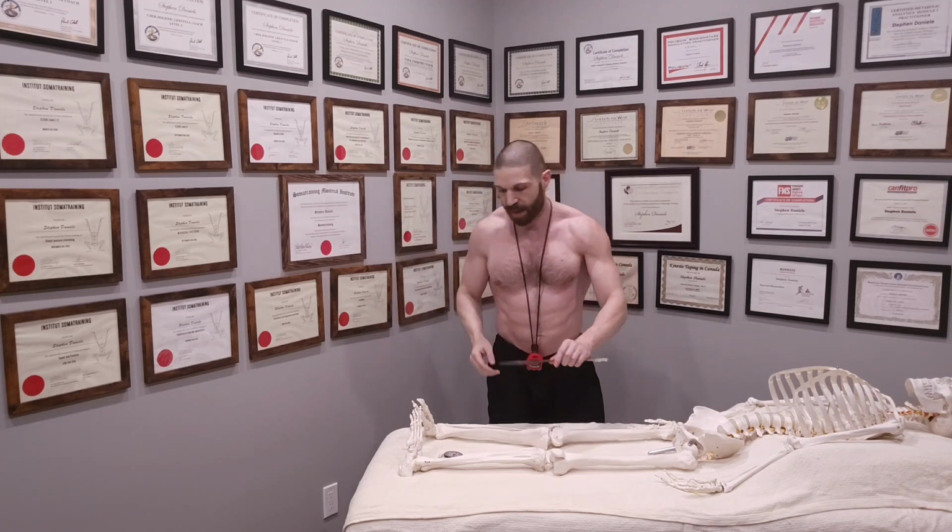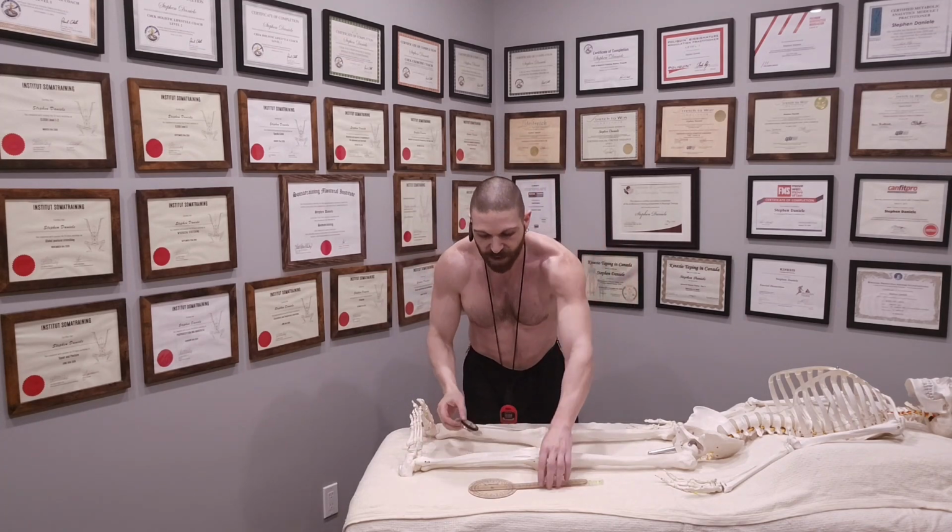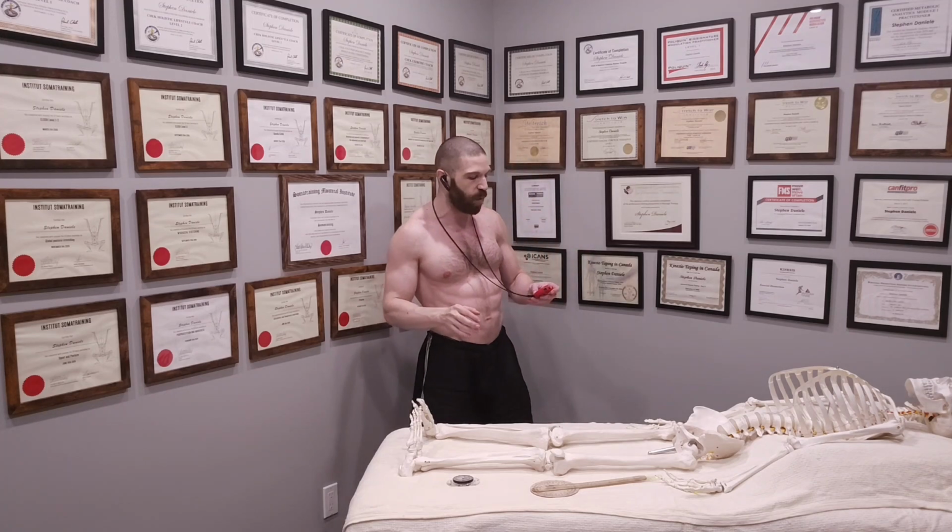Next, we are going to move on to the FABER test. The FABER test is a special orthopedic test. We don't need any equipment. All we are going to do for this one is go into flexion, abduction, external rotation. The FABER test has 3 different names. It's the FABER test, the Patrick's test, or the figure 4 test. The figure 4 test is an easy way to remember it because it looks like a figure 4.